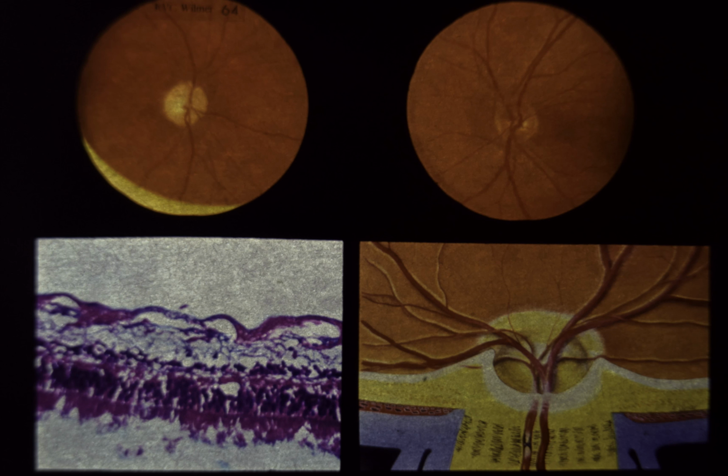Upper left, the right optic disc is diffusely pale, the retinal arteries and veins are narrowed, and the peripapillary retinal nerve fiber layer is absent. Upper right, the left optic disc, peripapillary retinal nerve fiber layer, and retinal vessels are normal.